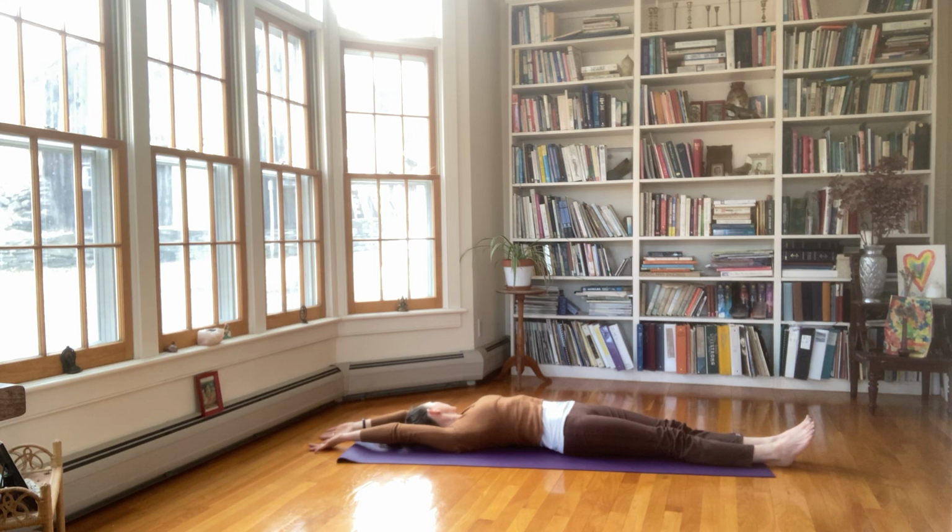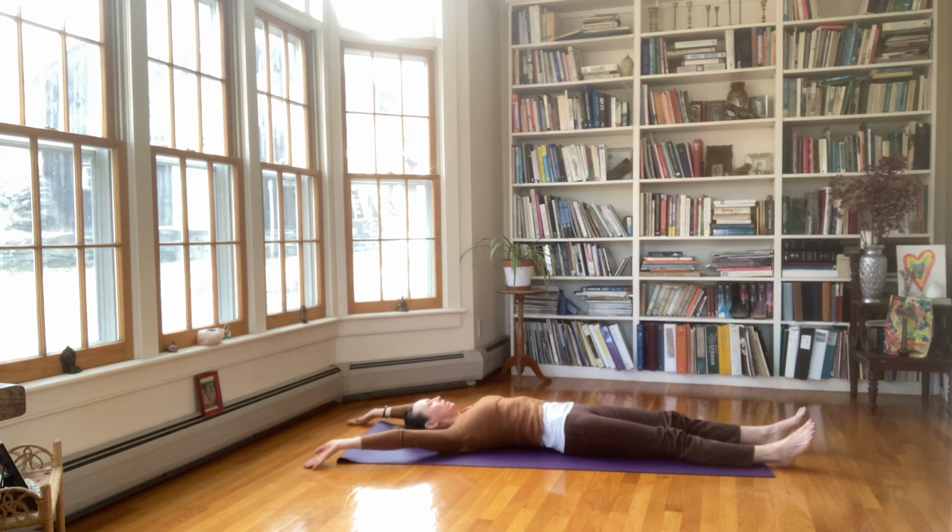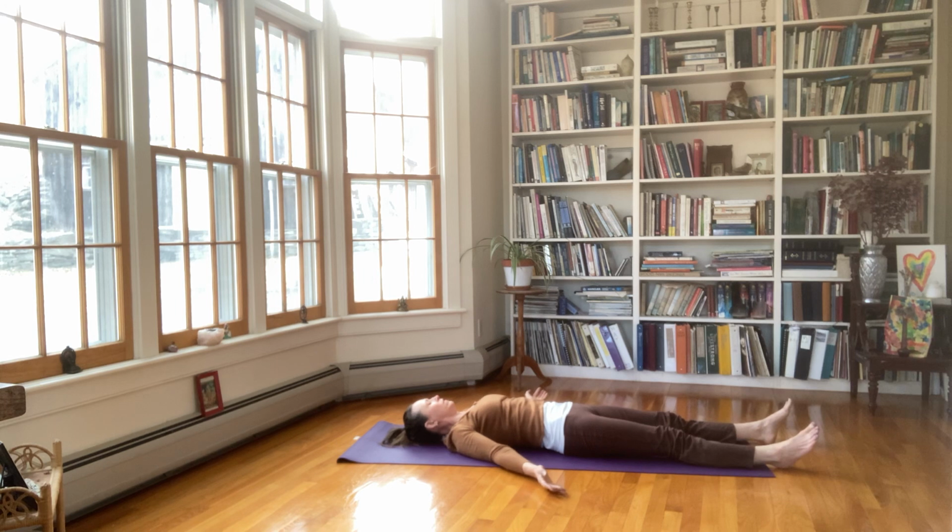When you finish with the 5 breaths, you'll inhale the head to the center, centering the back of the head against the floor. Exhale, bring the arms down. Bring the legs into a comfortable centered position, and then allow yourself to relax. Feel the floor underneath you and give into it. Let the breath move naturally. Observe.